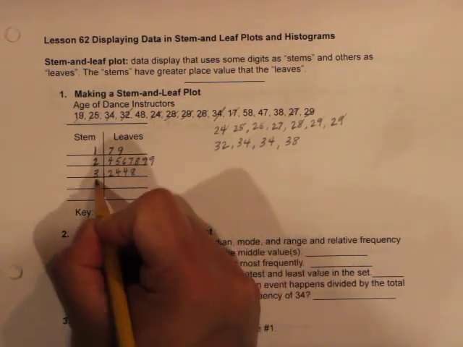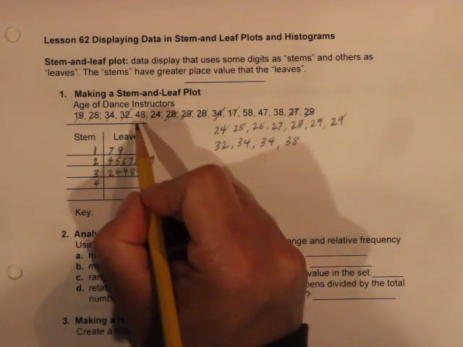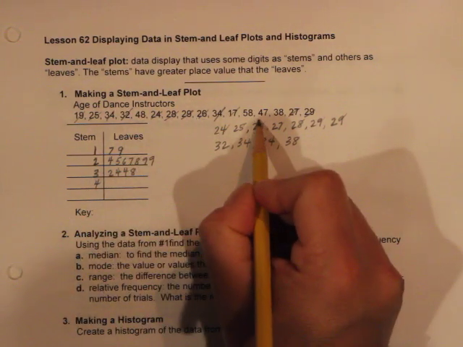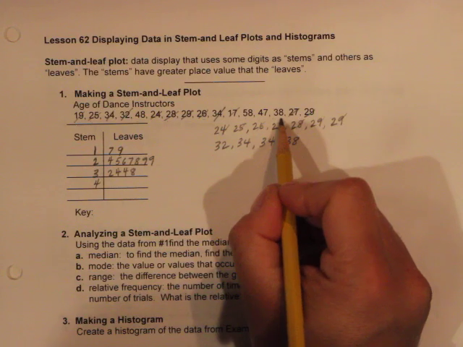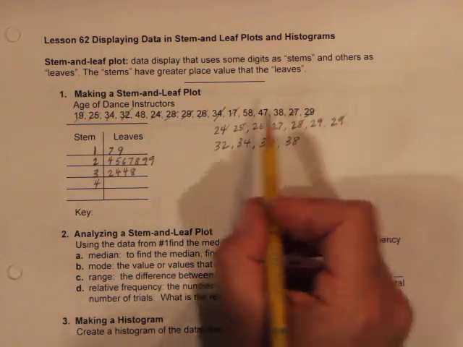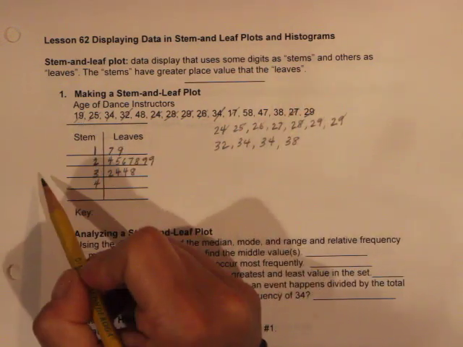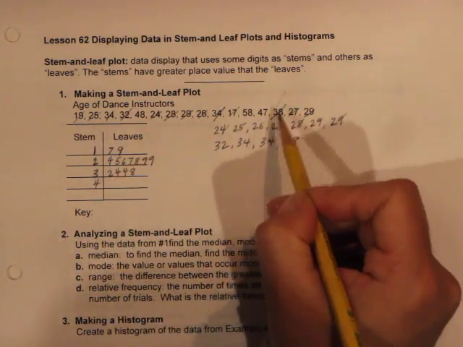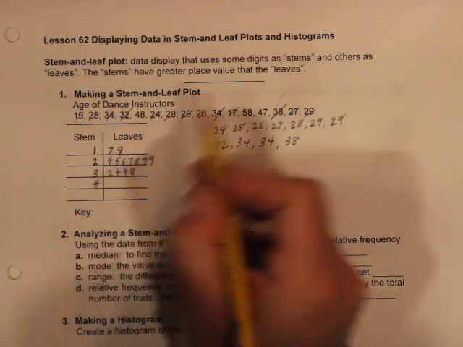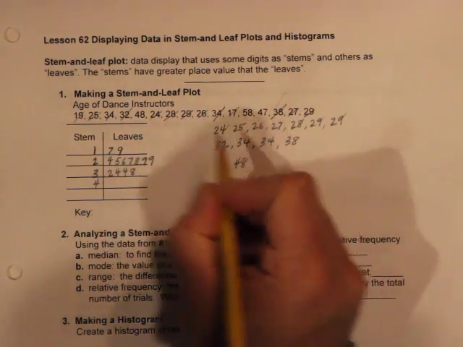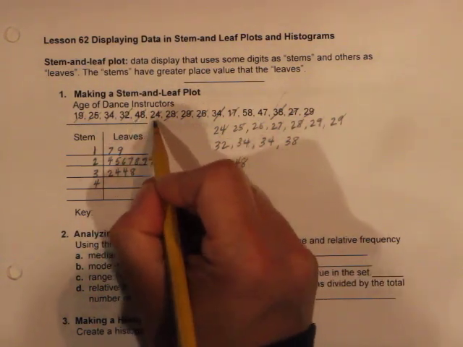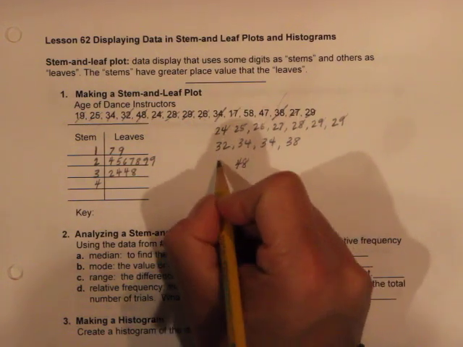And I need a 4 stem. I've got a 48, a 47. Oh, did I forget a 38? Uh-oh. Hold on a sec, guys. Did I just not cross that out? I think I just didn't cross it out. Yeah, I just didn't cross it out. Okay. I've got a 48 here. What else do I have in the 40s? A 47.